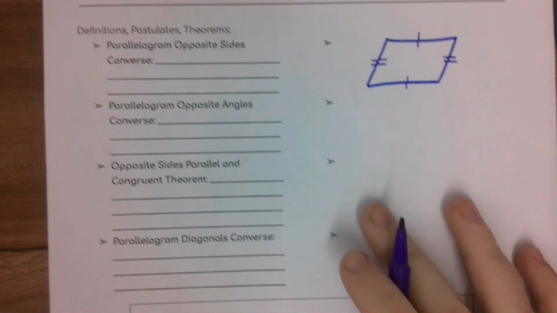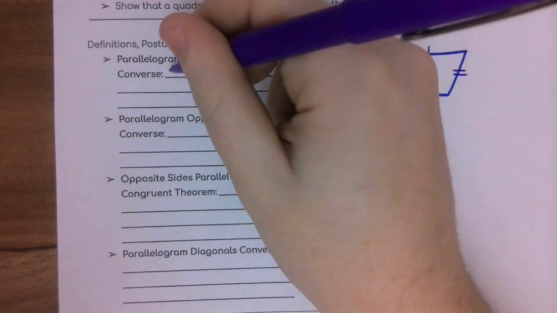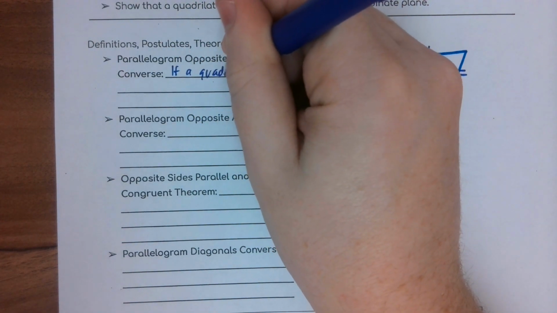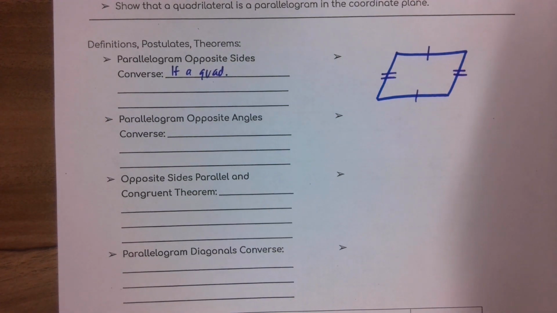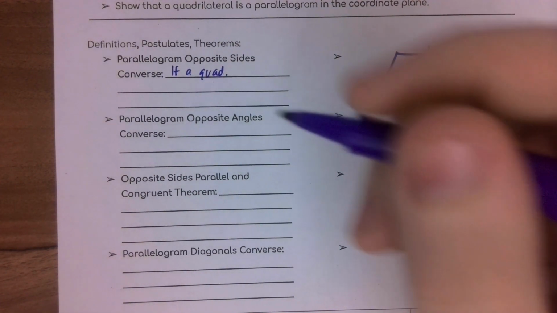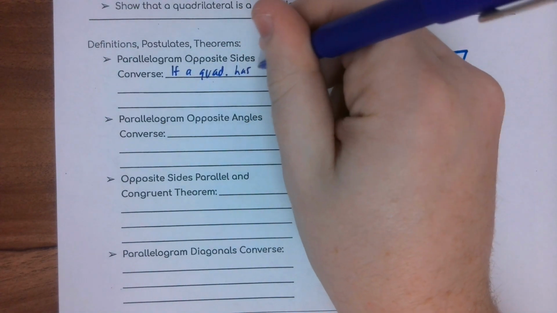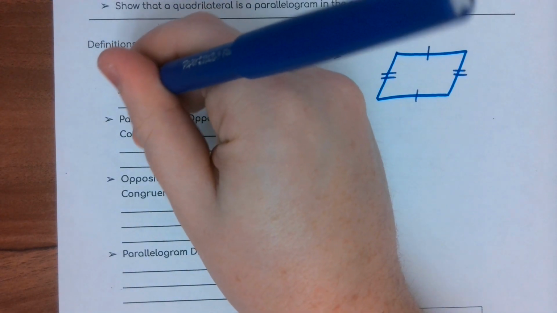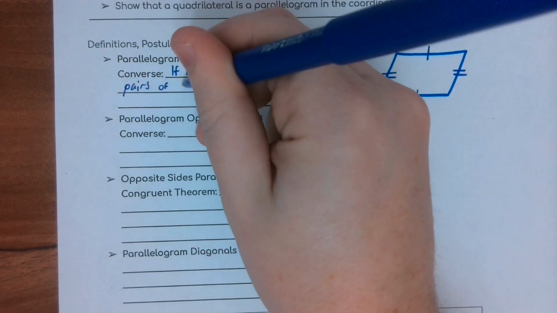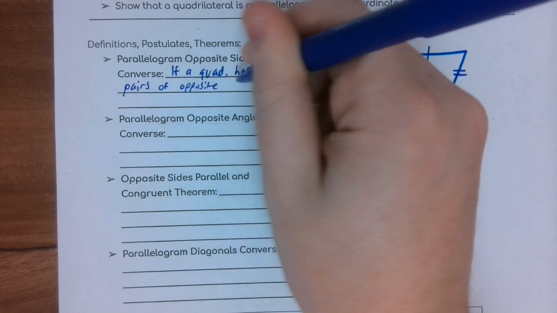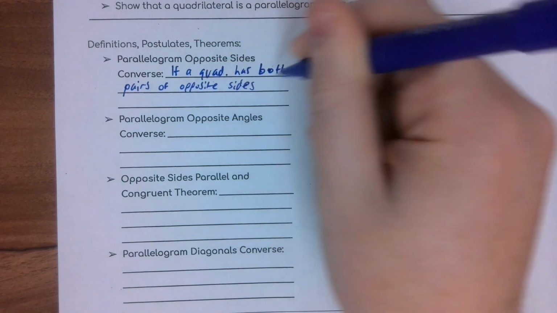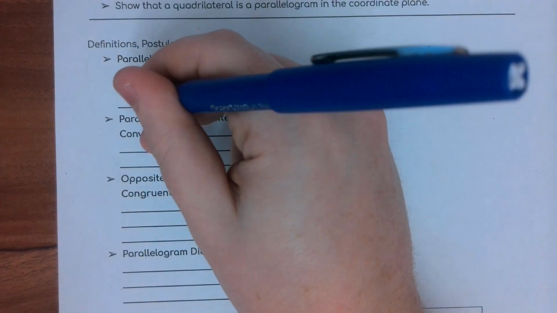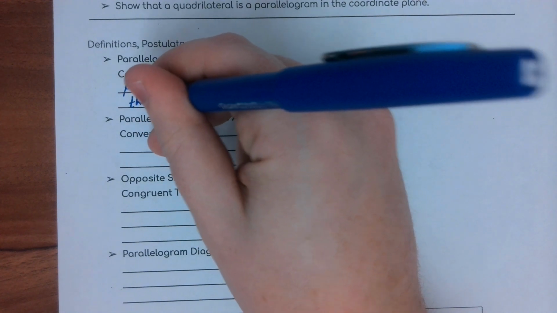Cool. So all these theorems are going to start off the same way. If a quadrilateral, which I'm going to abbreviate as if a quad, I hope you'll forgive me, if a quadrilateral has both pairs of opposite sides congruent, then it's a parallelogram, obviously.